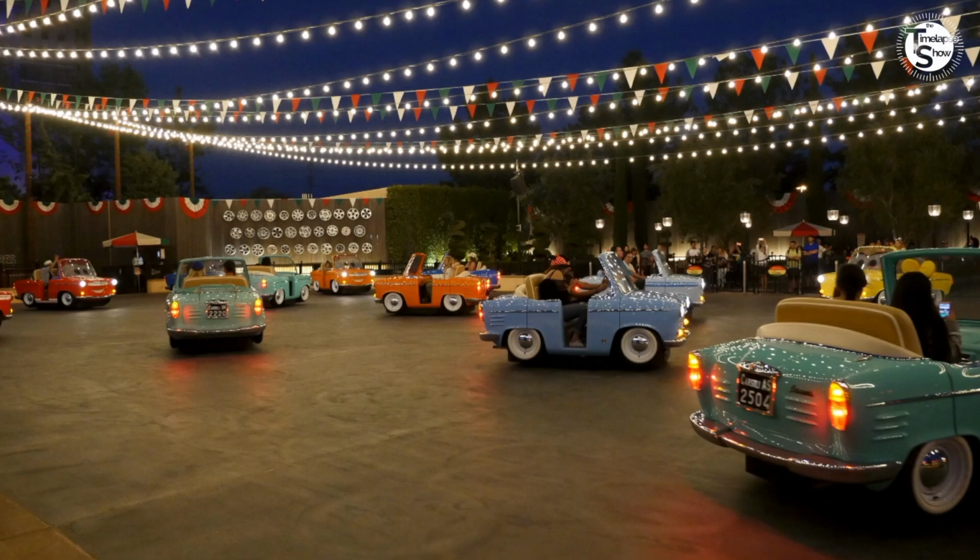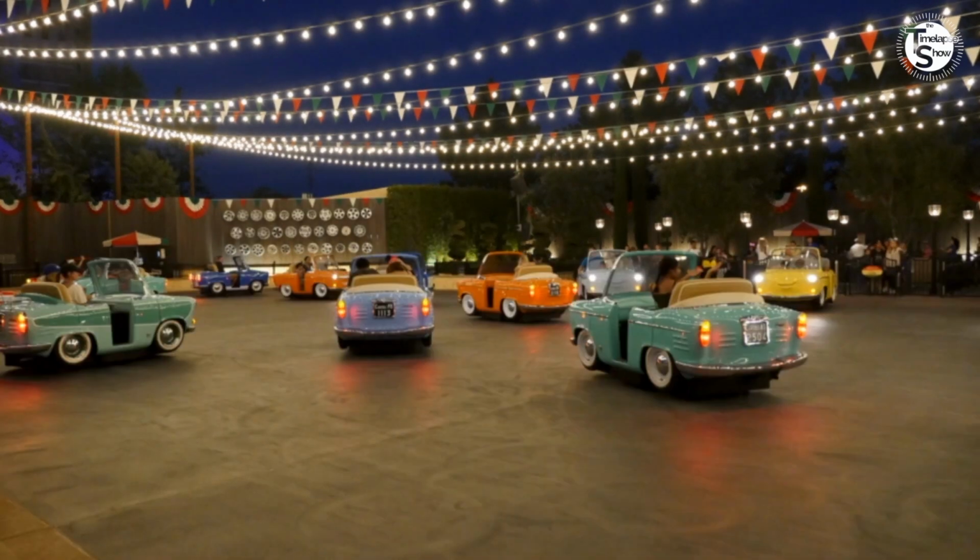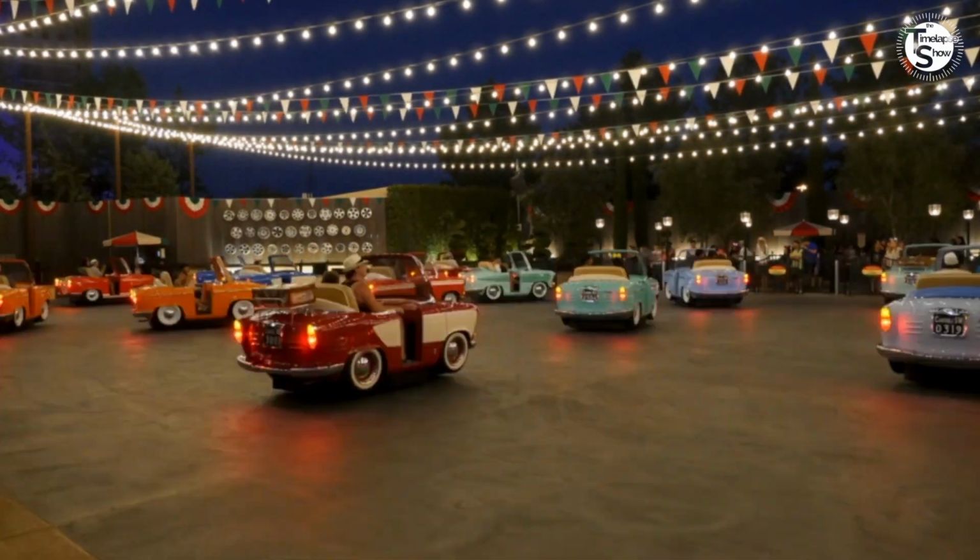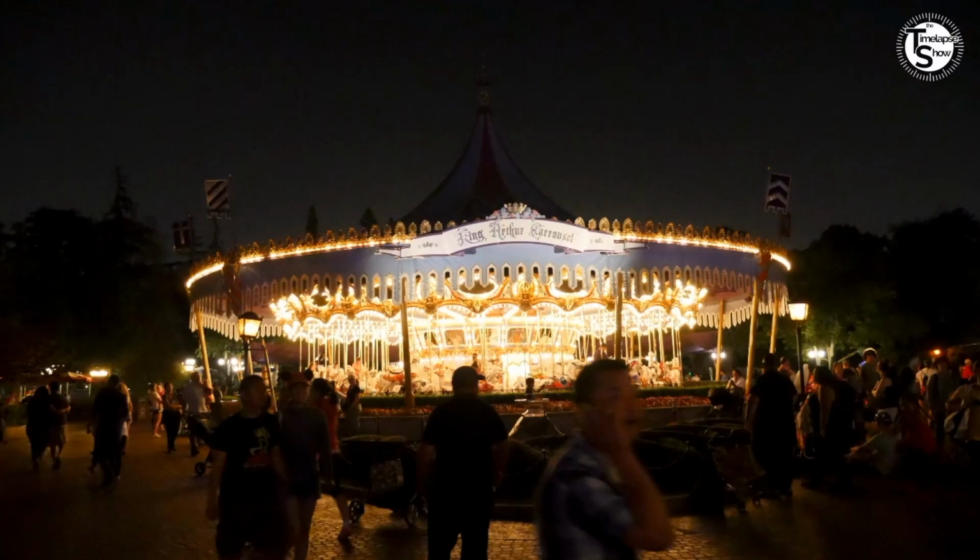So if you watch the shot, you can now actually see the movement of the cars sped up instead of just a big mass mess that you get with 10 seconds. So let's now switch over to another example. Here is King Arthur's Carousel over in Disneyland.